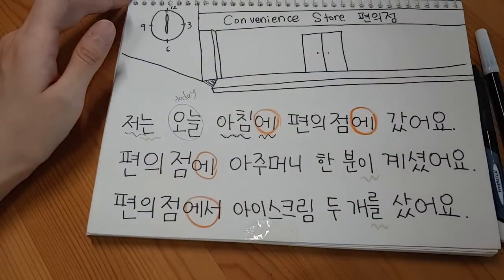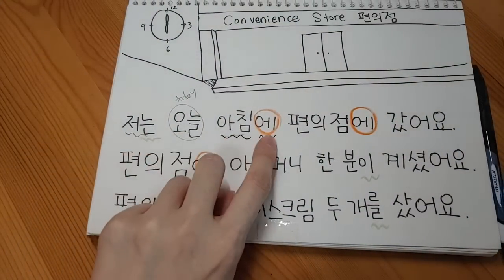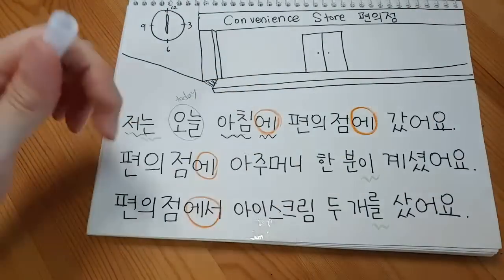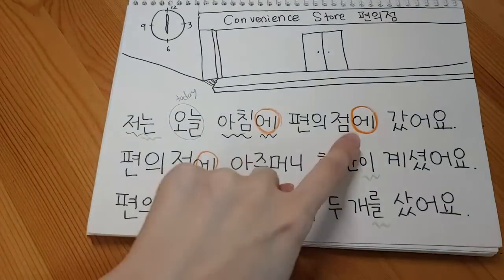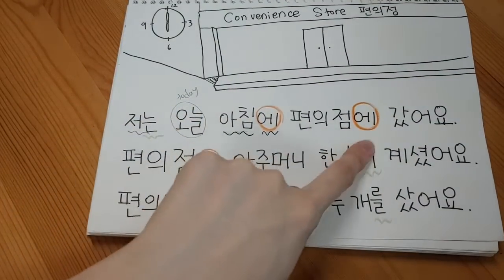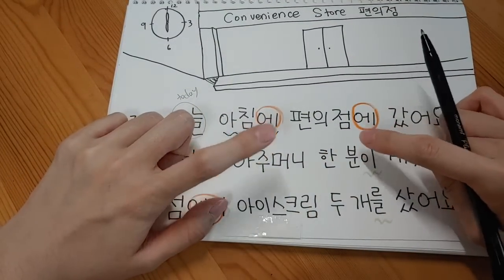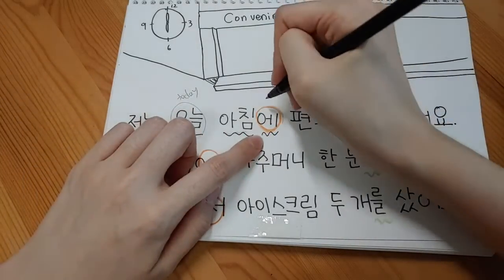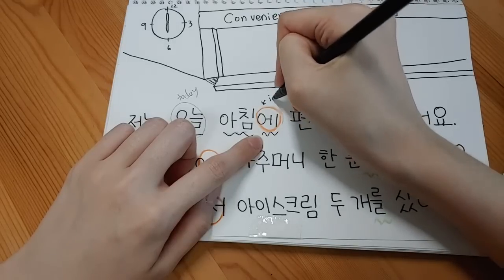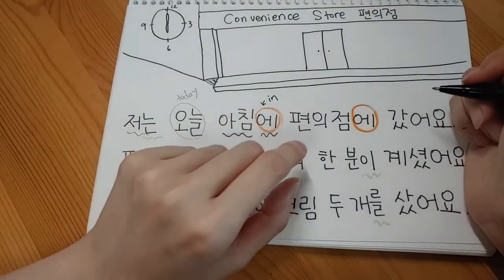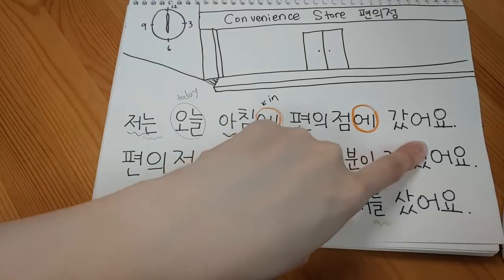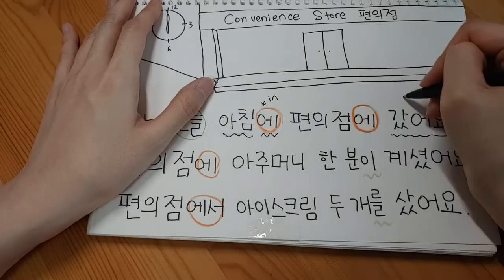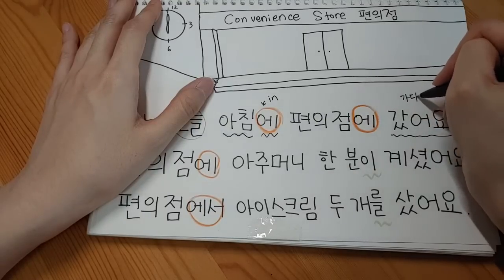So let's continue reading. 저는 오늘 아침에, in the morning, 편의점에 갔어요. These two look the same and are pronounced the same, and they're basically the same word, but they mean different things in each place. 아침에 means in the morning, but when you say 편의점에 갔어요, 갔어요 is the past verb of 가다, which means to go, right?